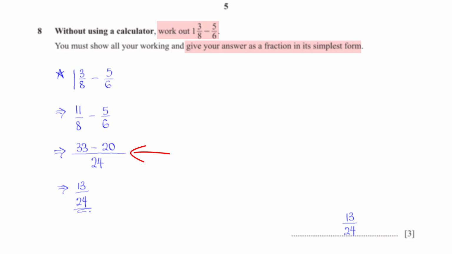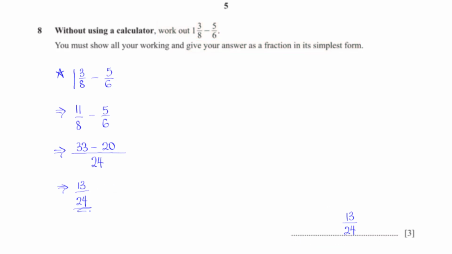So 8 goes into 24 3 times, multiplied by the numerator, which is 11, gives us 33, minus 6 goes into 24 4 times, multiplied by the numerator, which is 5, we get 20. So 33 minus 20 gives us 13 divided by 24. We cannot simplify this any further, and so our final answer is 13 over 24.